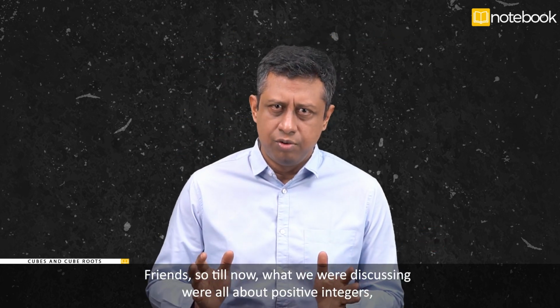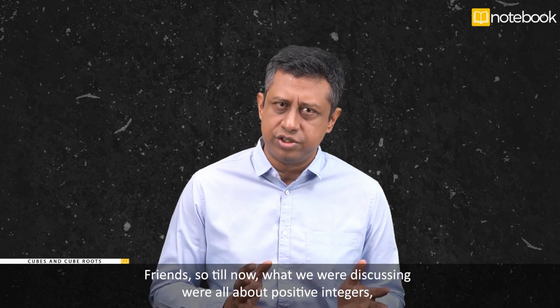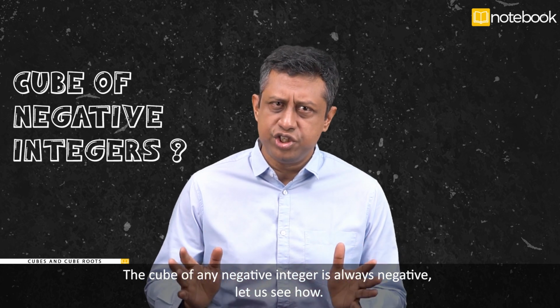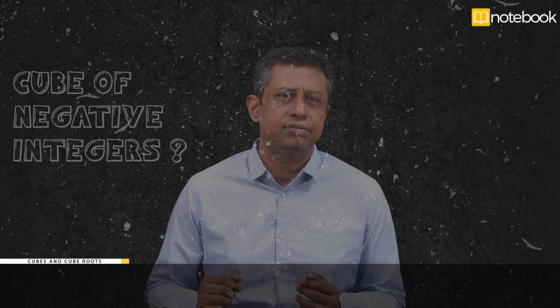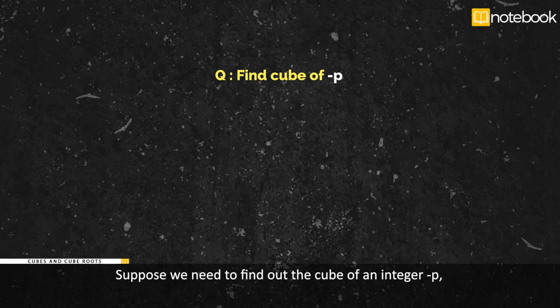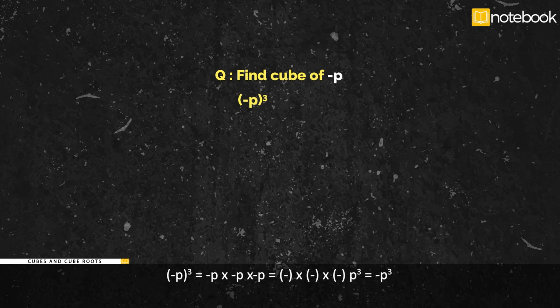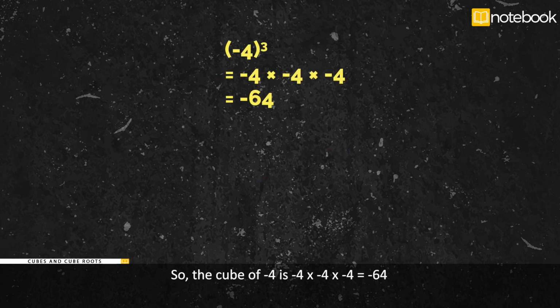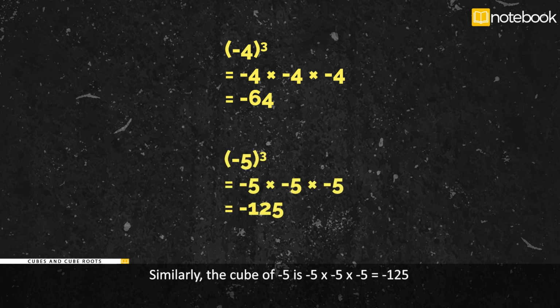Friends, so till now, what we were discussing were all about positive integers. What if we are asked to find out the cube of negative integers? The cube of any negative integer is always negative. Let us see how. Suppose we need to find out the cube of an integer minus p. We simply multiply the integer along with the negative sign thrice. Minus p whole cube is equal to minus p into minus p into minus p, which is equal to minus p cube. So the cube of minus 4 is minus 4 into minus 4 into minus 4, which is equal to minus 64. Similarly, the cube of minus 5 is minus 5 into minus 5 into minus 5, which is equal to minus 125.